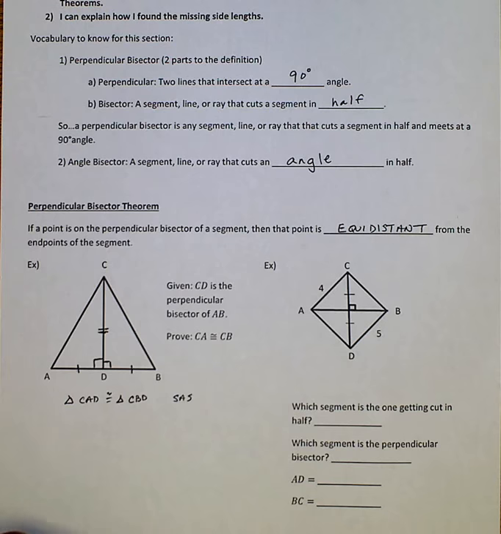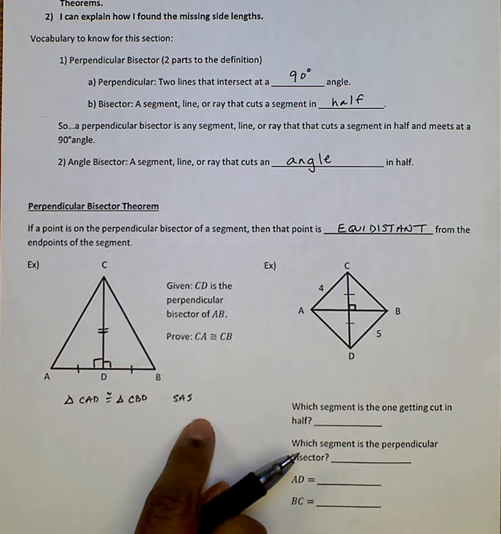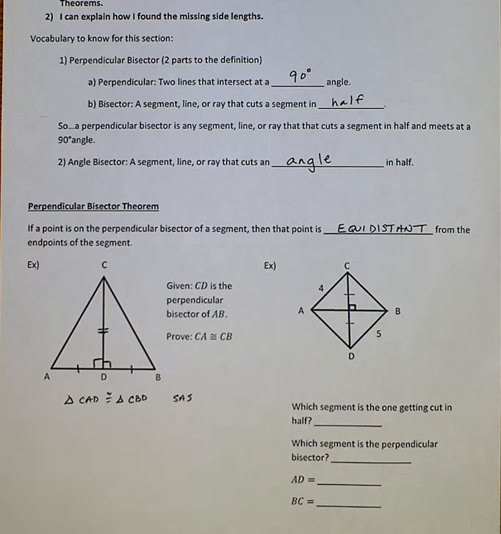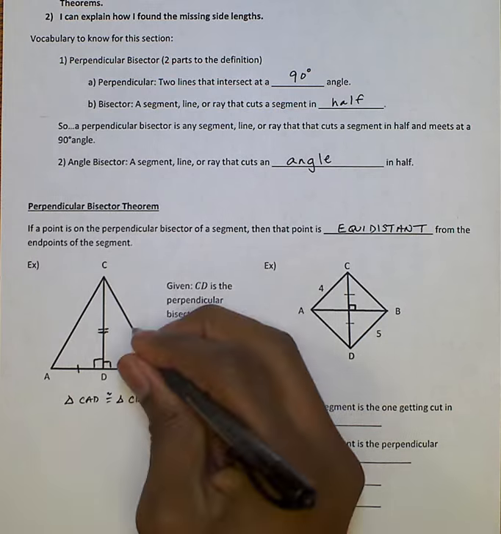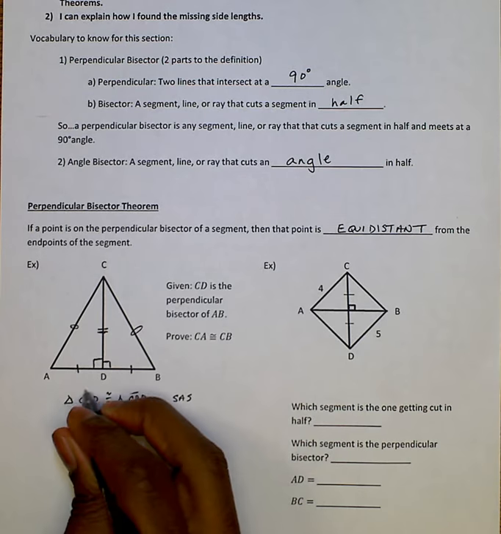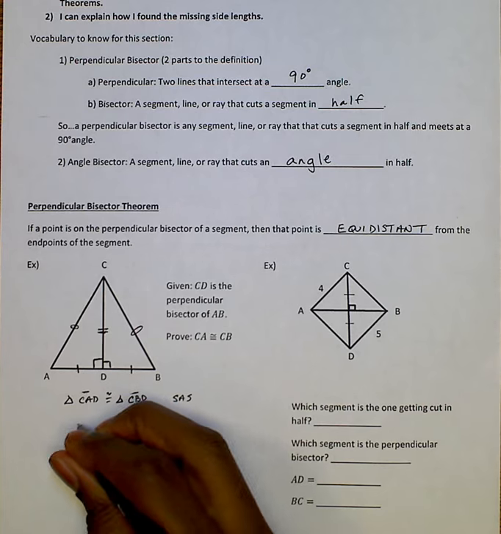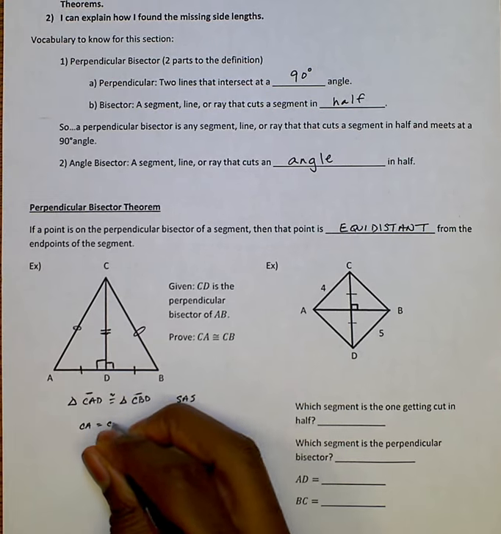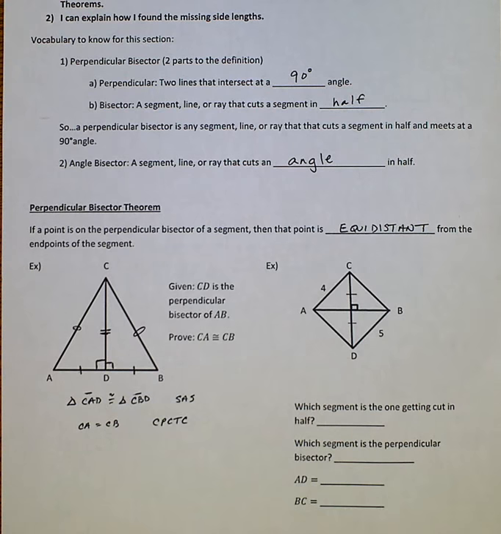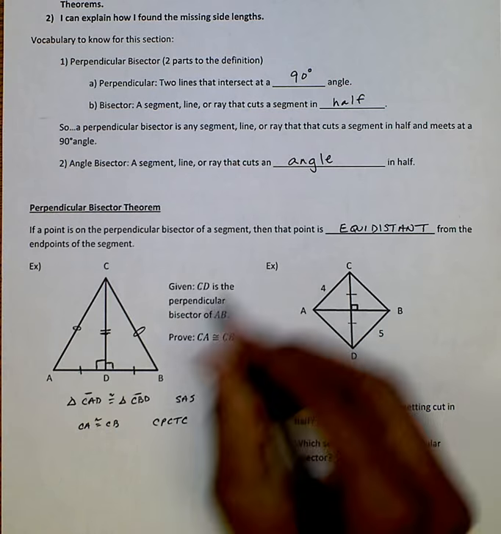Okay, now because we know that these two triangles are congruent, that means their corresponding parts are congruent. And so we should see that CB and CA are congruent to each other as well because of CPCTC, corresponding parts of congruent triangles are congruent. And so there we have it. We've proved that CA is congruent to CB. And that is the perpendicular bisector theorem.